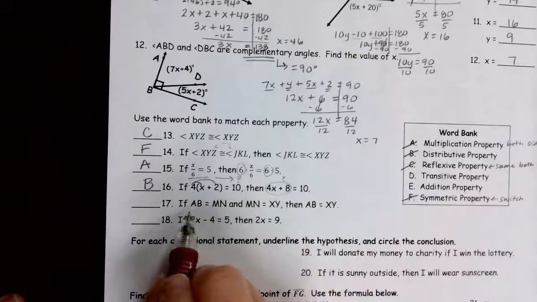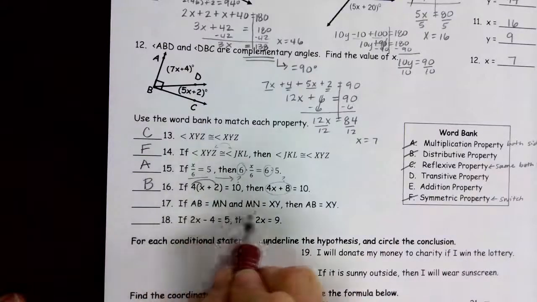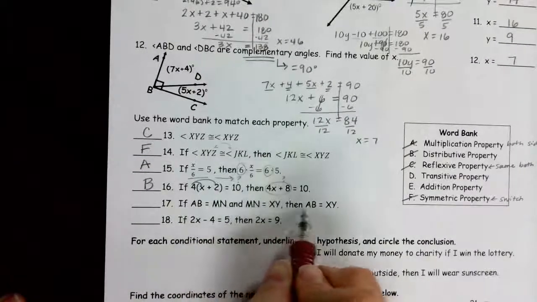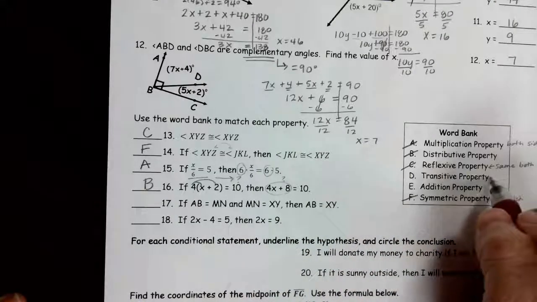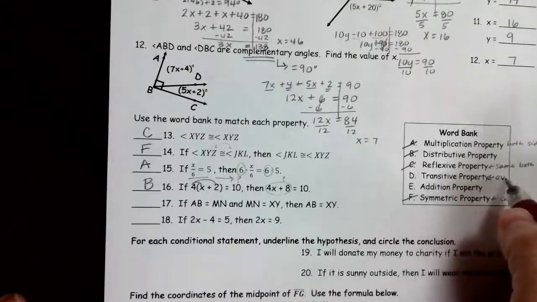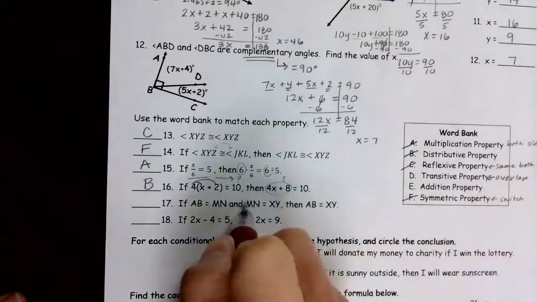Okay. The next one says if AB is equal to MN and MN is equal to XY, then AB is equal to XY. This is an example of our transitive property, and with transitive what I look for is overlapping terms.